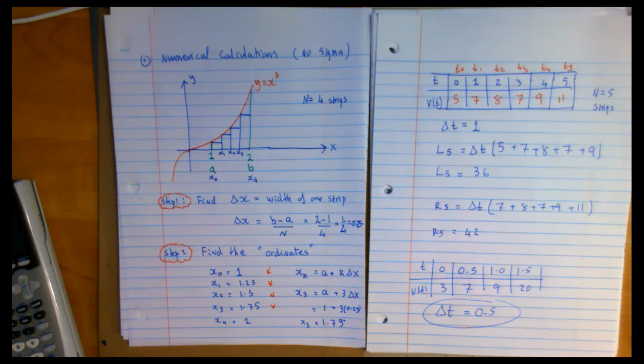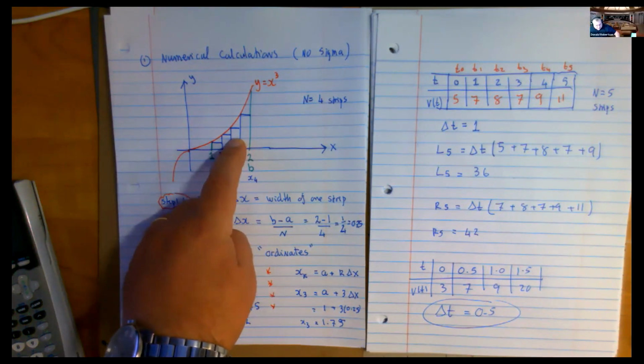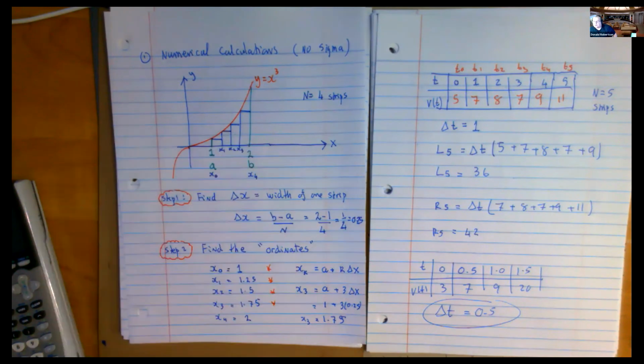Matthew said in chat that there's a way to set delta t in your calculator. Yes, on the menu, when you're doing this function up here, there is a way you can do that in your calculator.